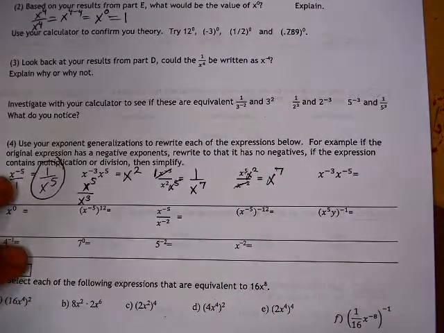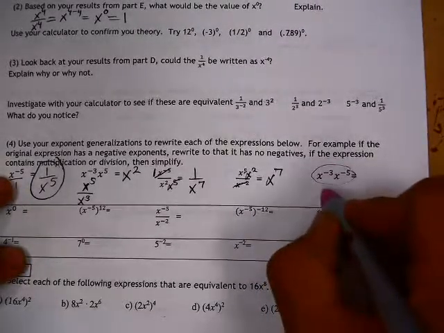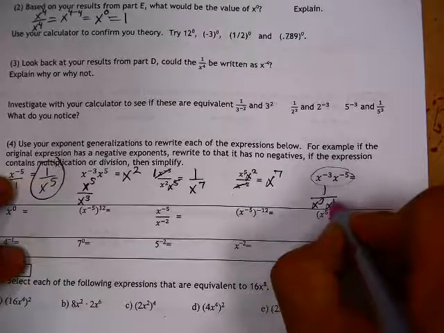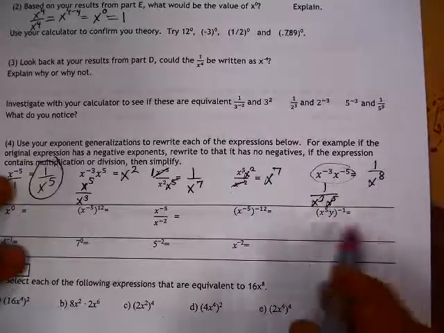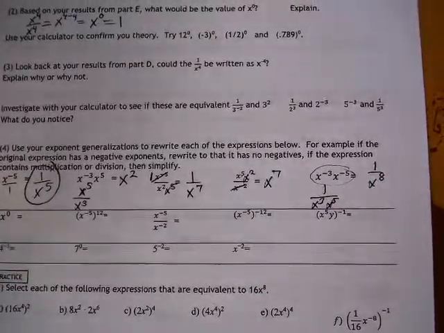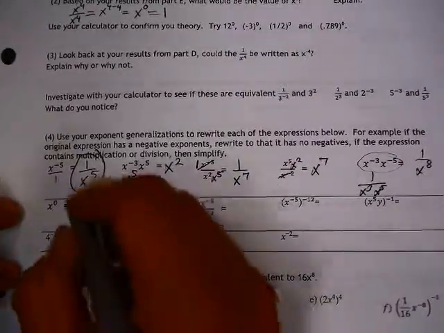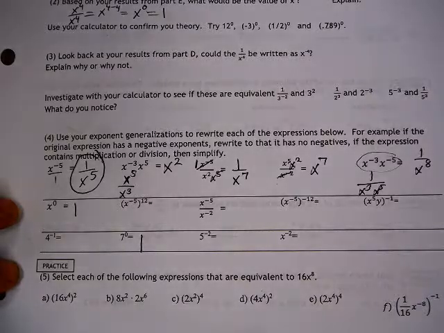Again, applying Rule A. This one here, move both of them to the other side of the fraction bar. X to the 3rd, x to the 5th. That's equal to 1 over x to the 8th when I apply Rule A in the denominator. X to the 0 is 1. Anything to the 0 is 1.